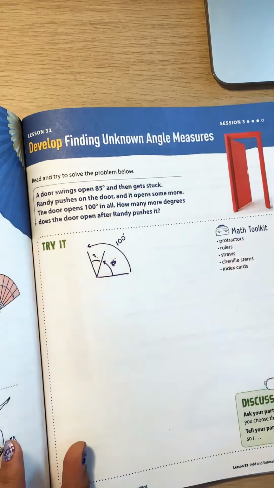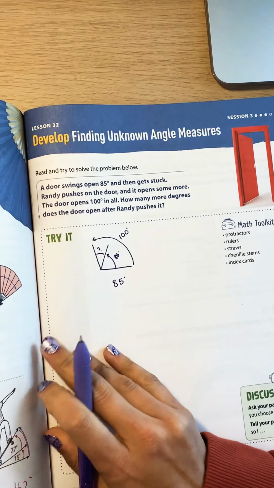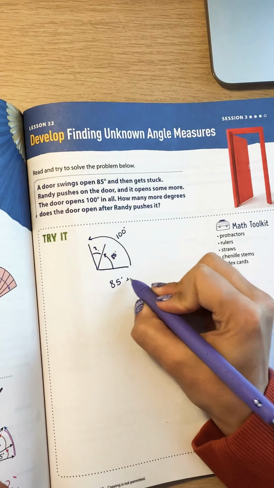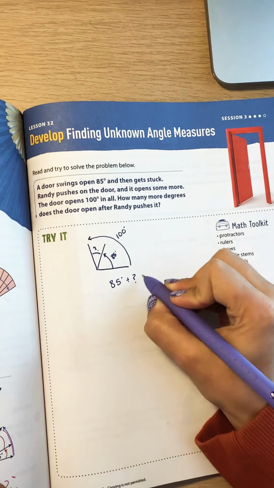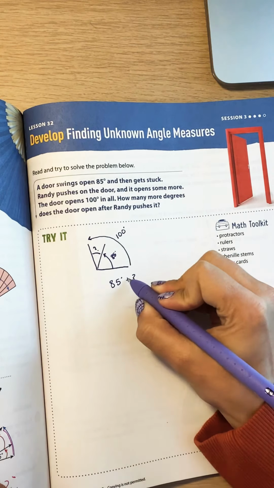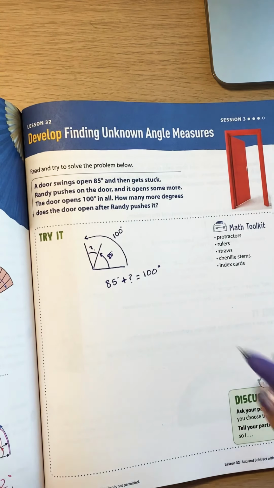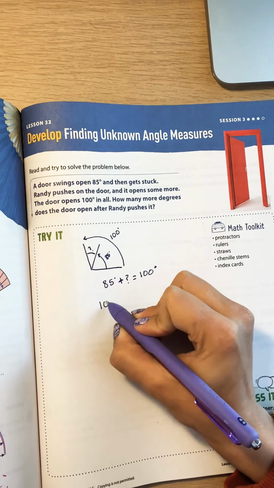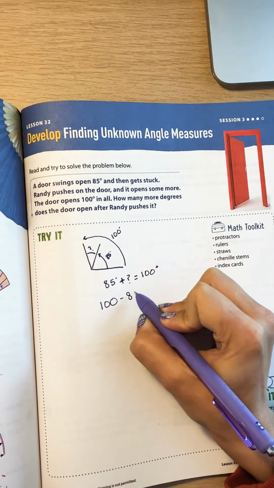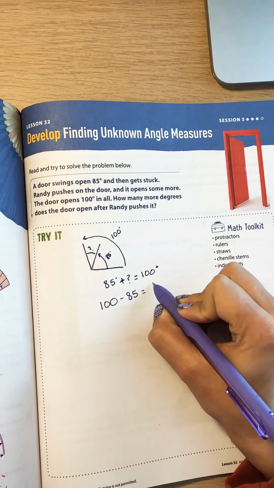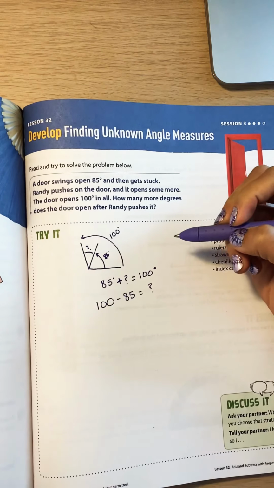So to find that, we would do 85 degrees plus something. Oh my gosh, sloppiest handwriting, sorry guys. Equals 100 degrees. Or you could do 100 degrees minus 85 equals something.